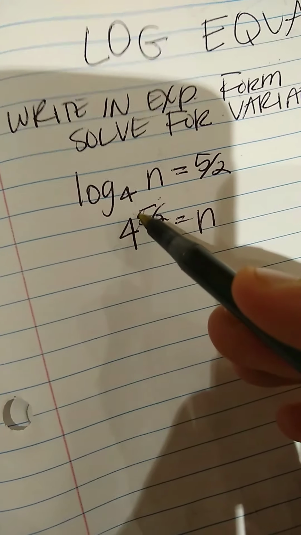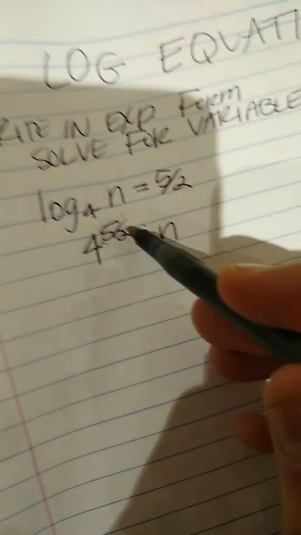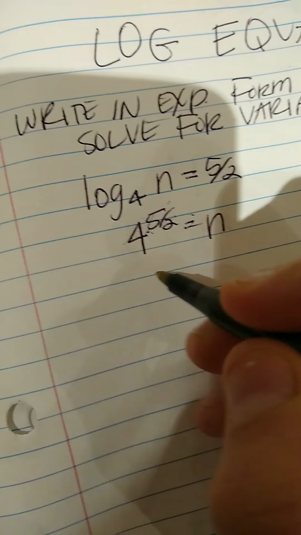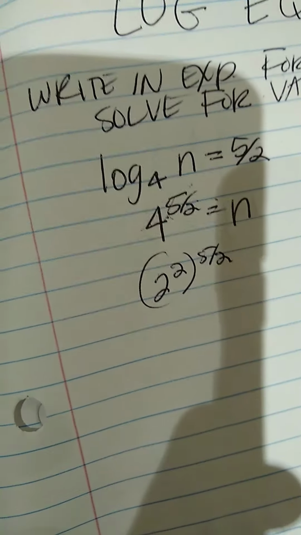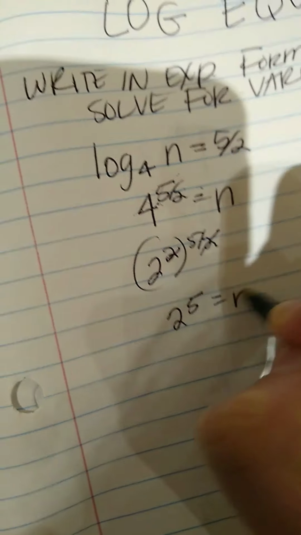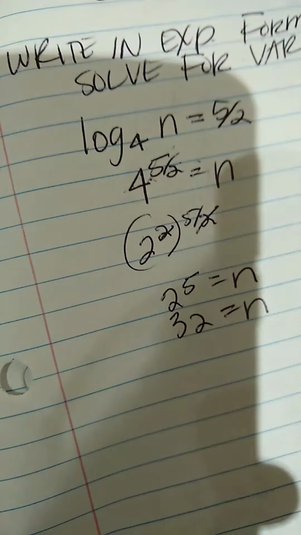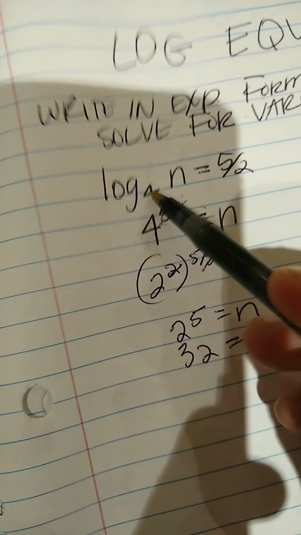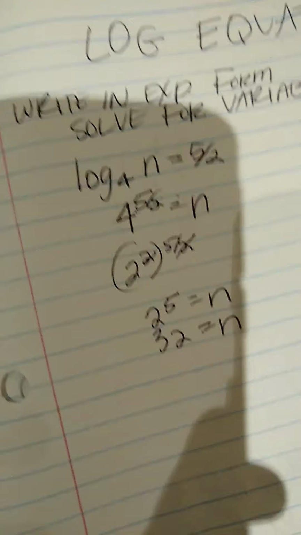You can do 4 to the power of 5 over 2, or you can get rid of that 2 by making 4 a power with 2. So I can say 2 squared to the 5 over 2. That would cancel my 2's. And then I get 2 to the 5th equals n, or simply 32 equals n. If I plug that back into my logarithm problem, it would say 4 to the power of 5 over 2 would equal 32. And that's just solving logarithm equations.